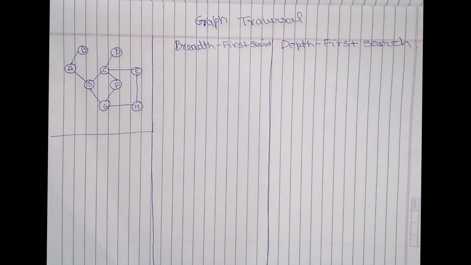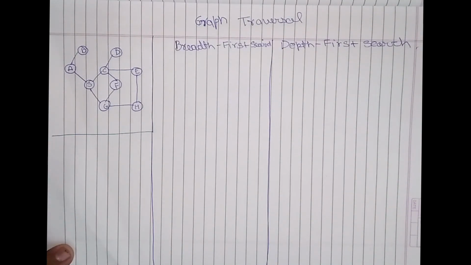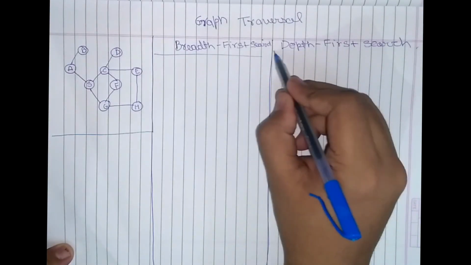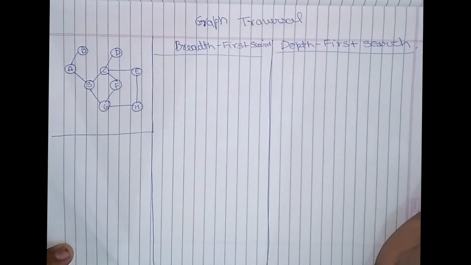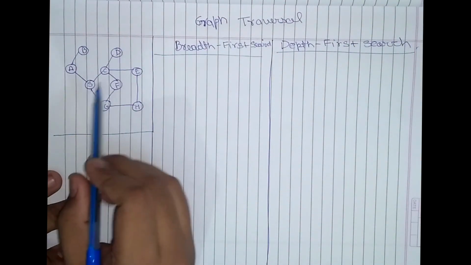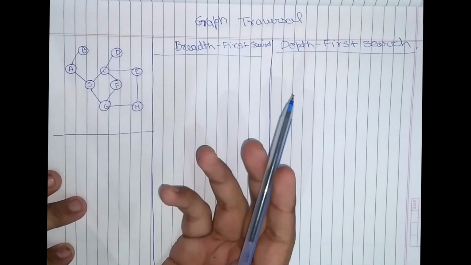So let's see what graph traversals are. We have two main graph traversals, breadth first search and depth first search. So why do we need these special algorithms? We can see that graphs are not like any other data structure. They have multiple points where one can go from one source to another. Like, let's see, if we start from S, we can go to C or G. Which do we go to first?